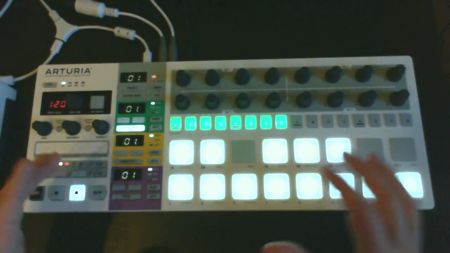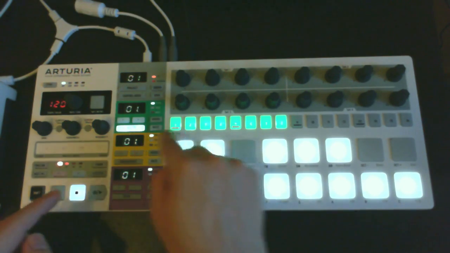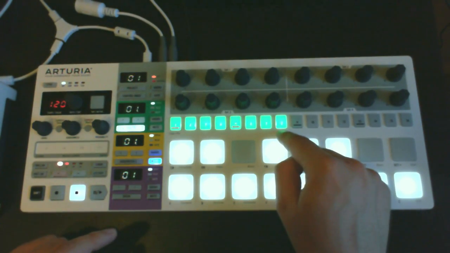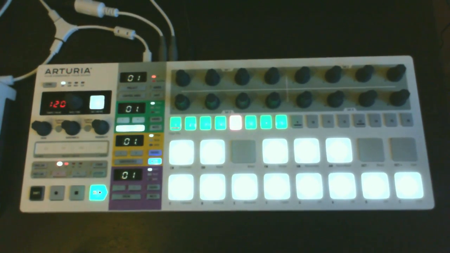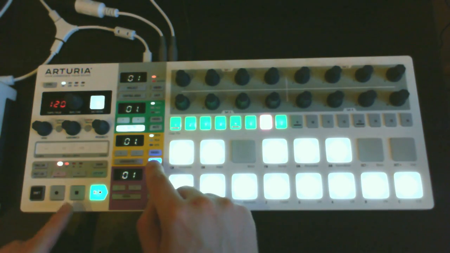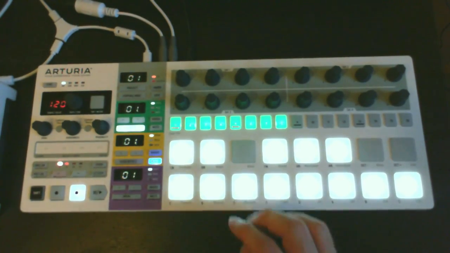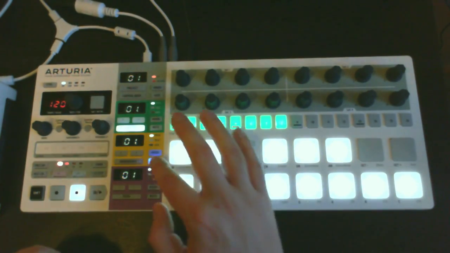So let's take a look at two little sequences here. So the first one, in sequencer 1, I've got a beat, or rather a sequence which is 8 pulses long. Okay, nice, just simple figure there.